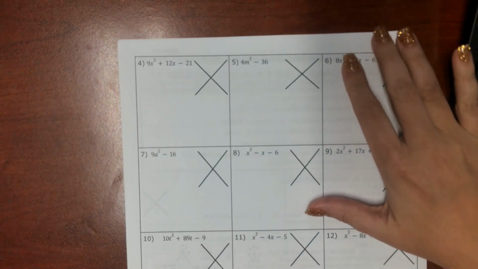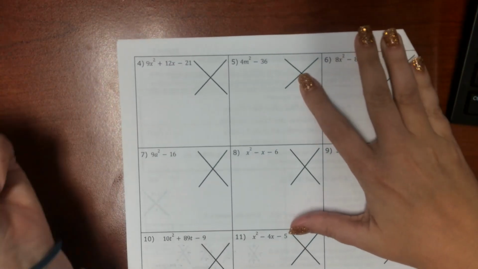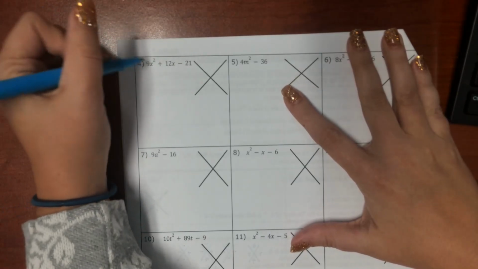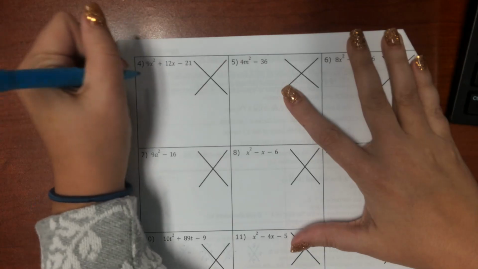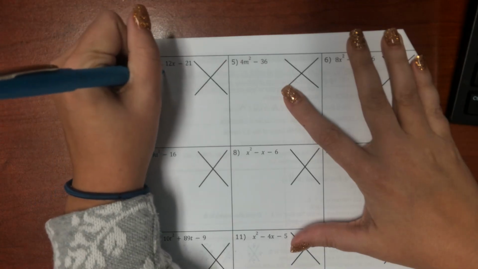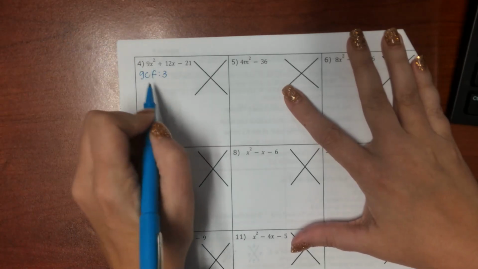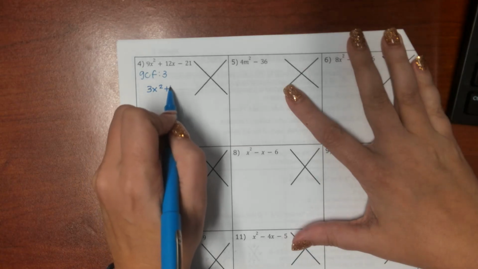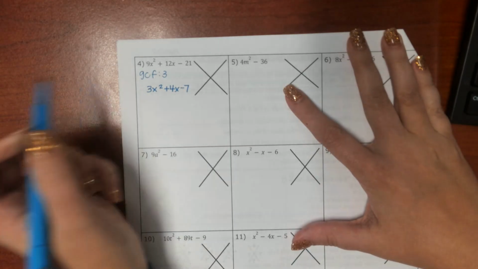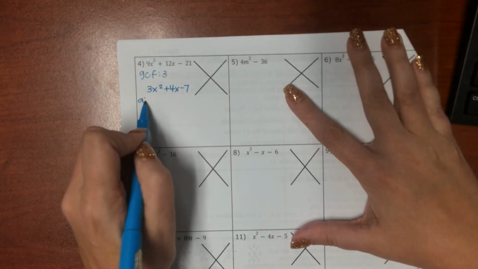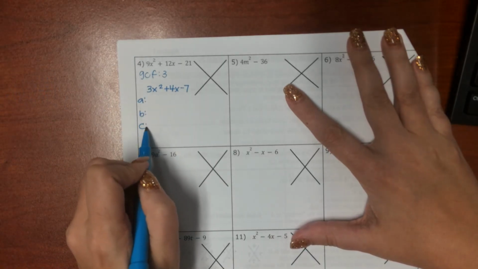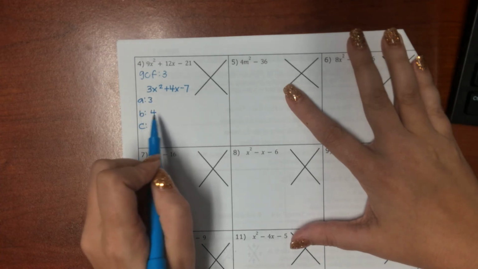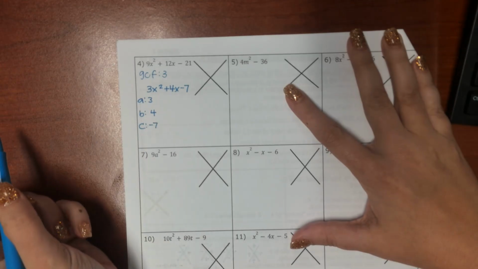Taking a look at number 4 here, I see that there is a greatest common factor that I can pull out of a 3, a 9, a 12, a 9, and a 21. My GCF is going to be equal to 3. So then that's going to end up breaking down my standard equation into 3x squared plus 4x minus 7. And so now I can identify my A, B, and C values. A is equal to 3, B is a positive 4, C is a negative 7.